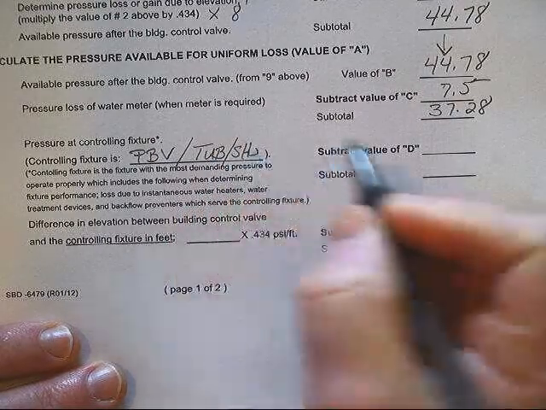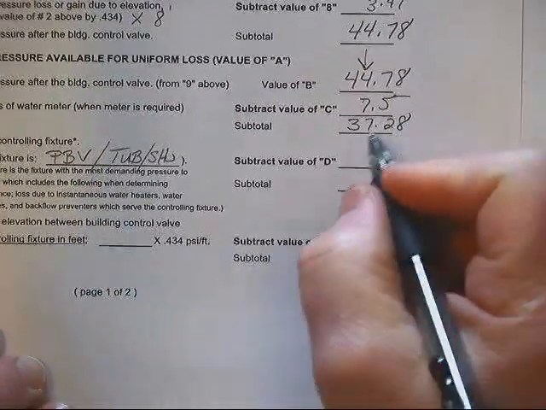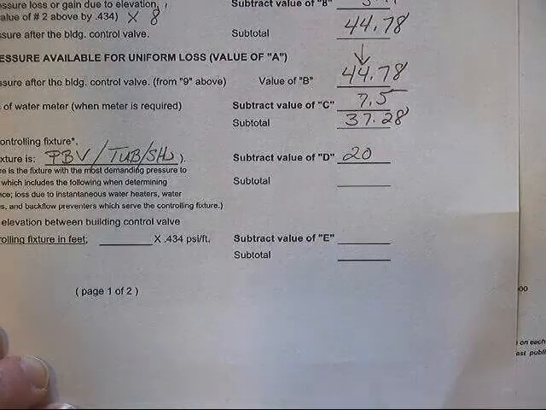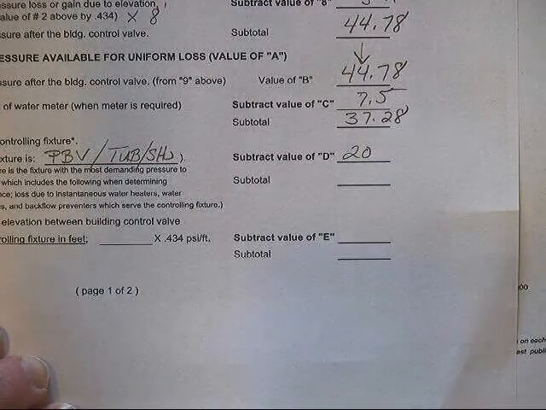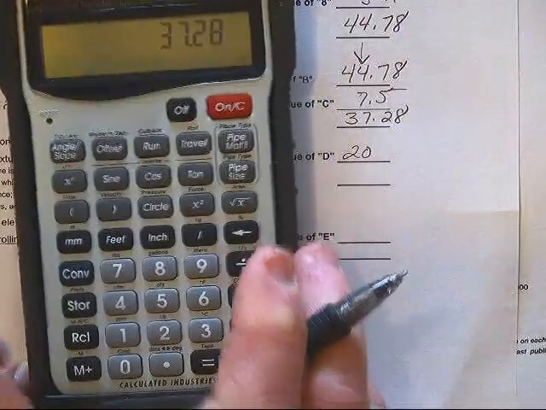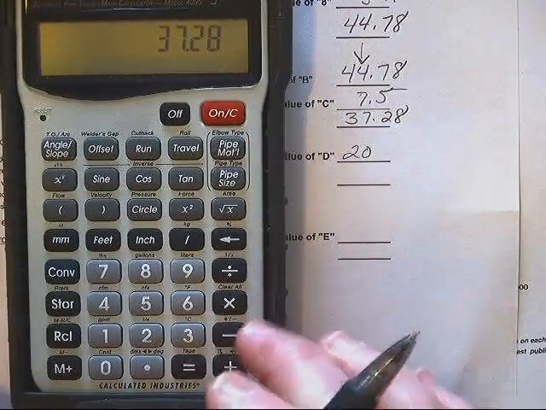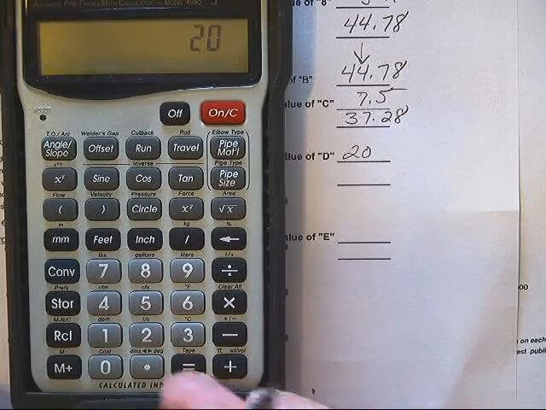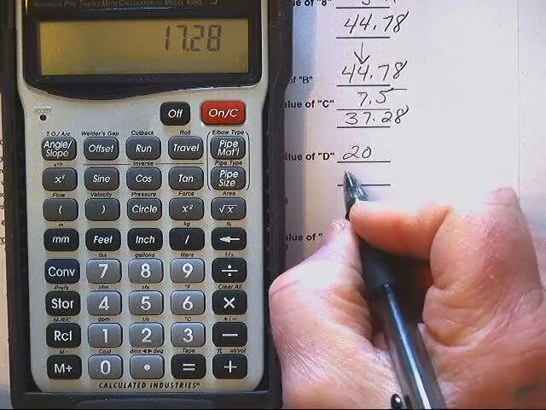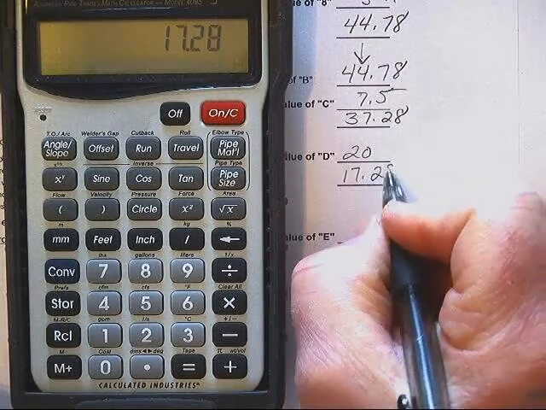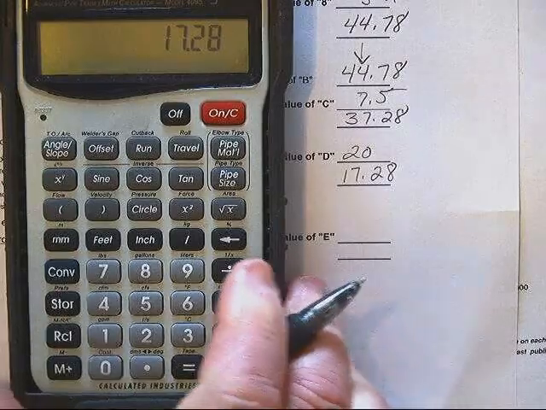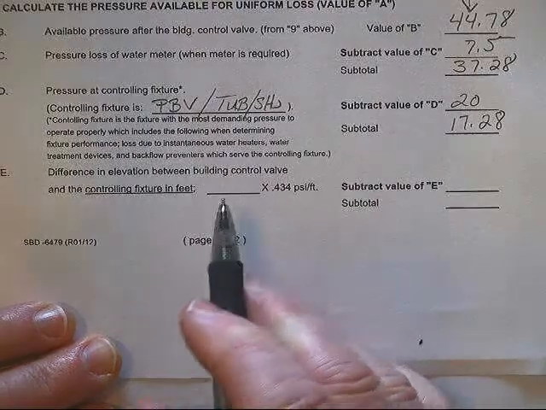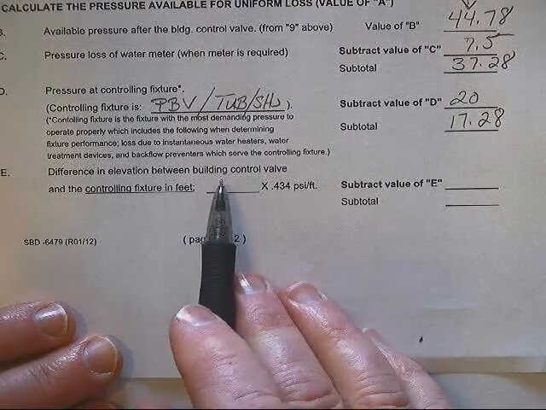According to our code, that fixture is going to require at least 20 psi to operate correctly. So that means I'm going to have to subtract that from my subtotal. We're going to take off another 20 from there. And now I'm down to 17.28 psi.